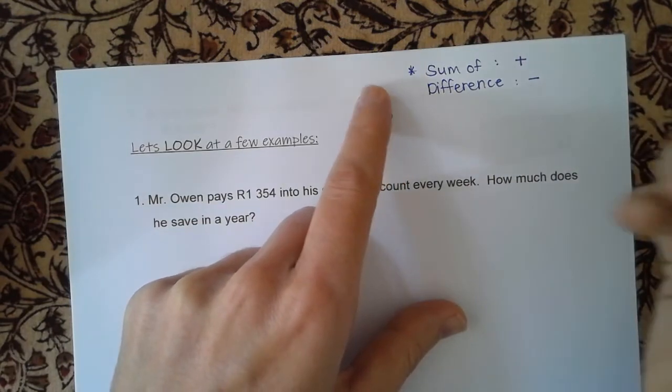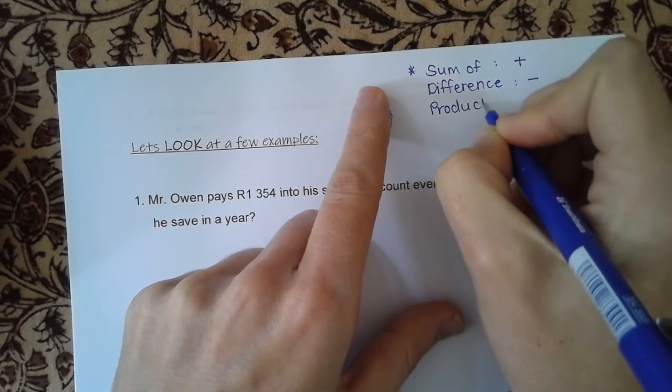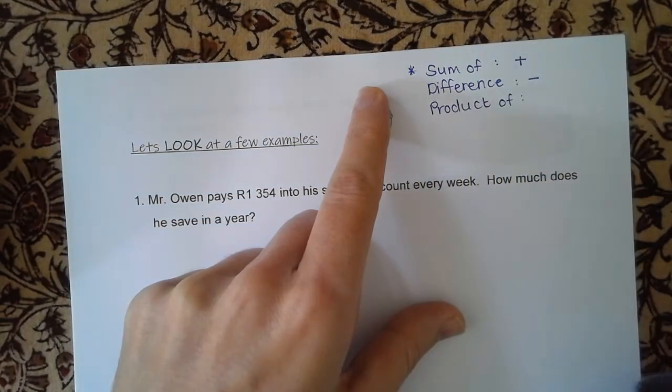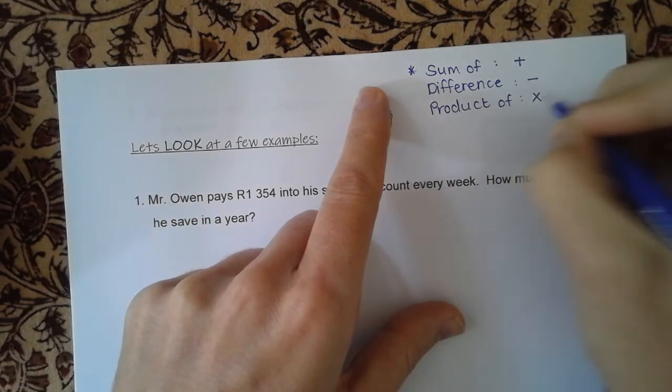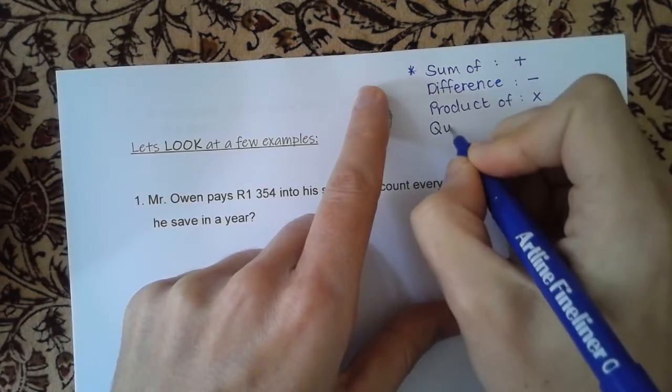So it's minus. Then if I ask what is the product of, say, 3 and 5, then we know it is 3 times 5. You will multiply. And then the last one, quotient.